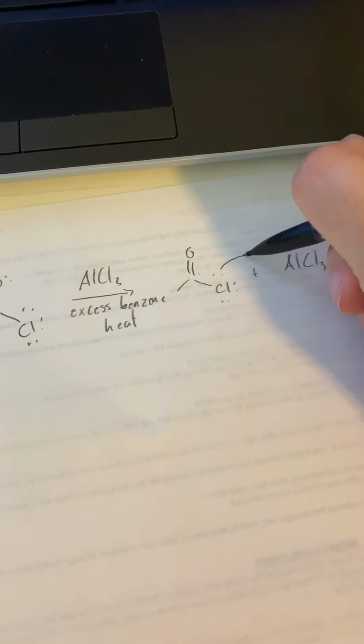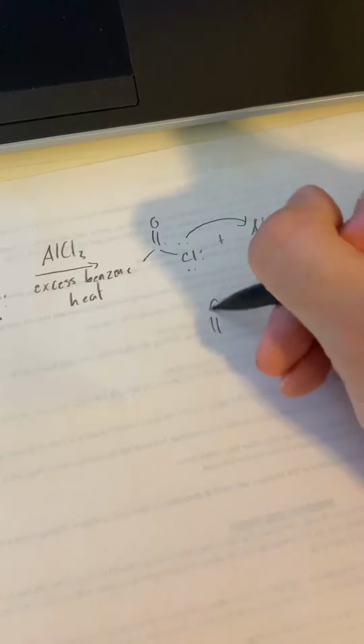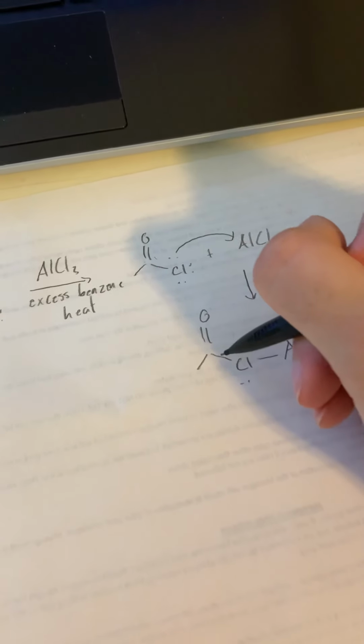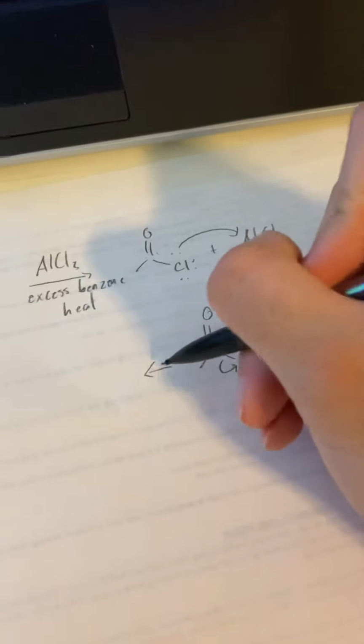Have these electrons get donated to this Lewis acid. And so it complexes with the aluminum trichloride, and this bond right here is going to undergo heterolysis, with the electrons going to the leaving group, the chlorine.